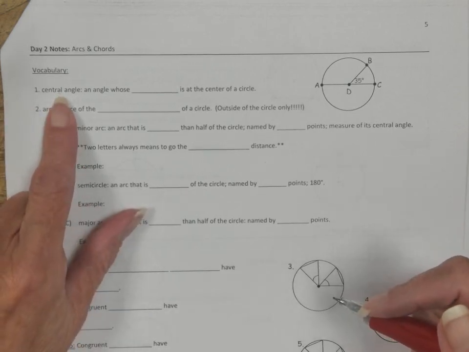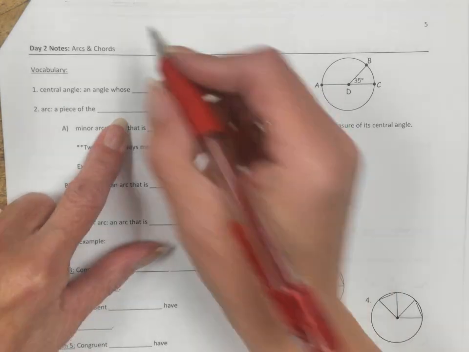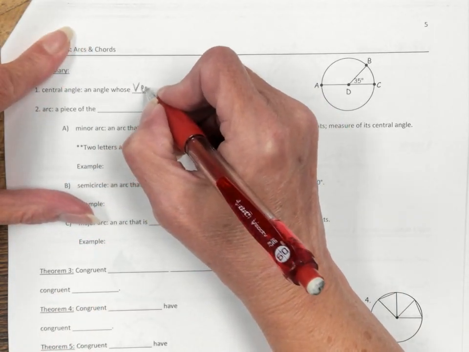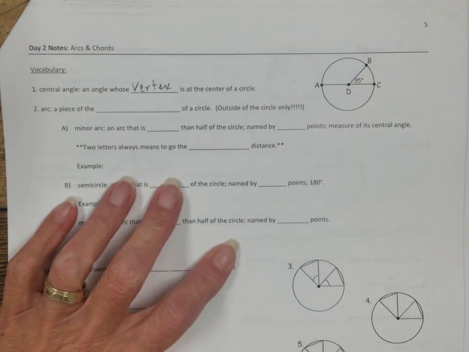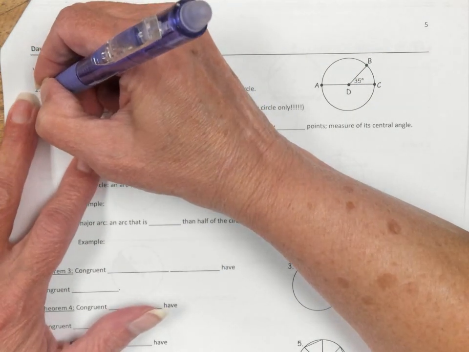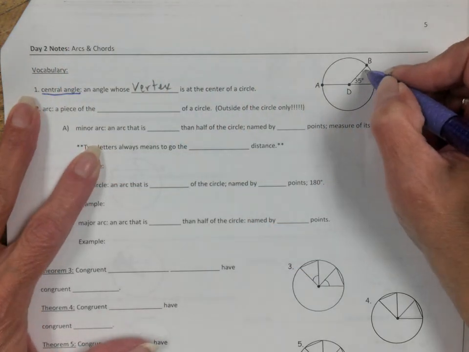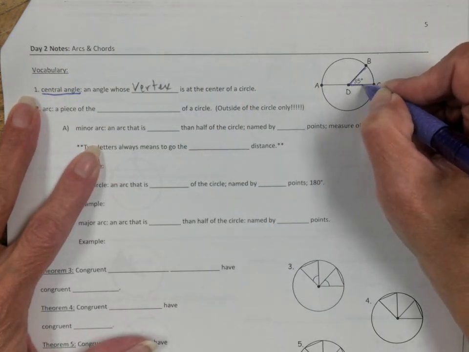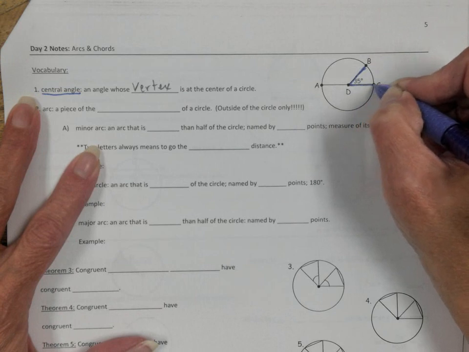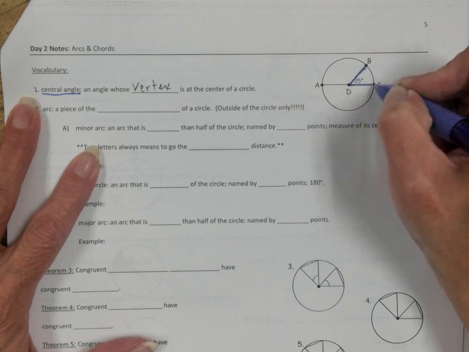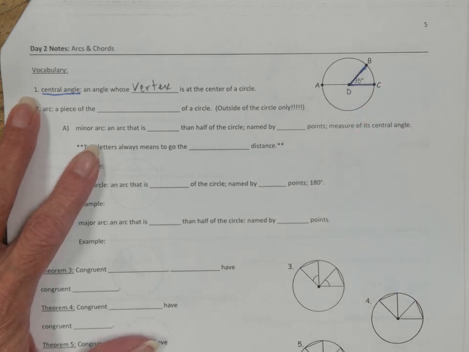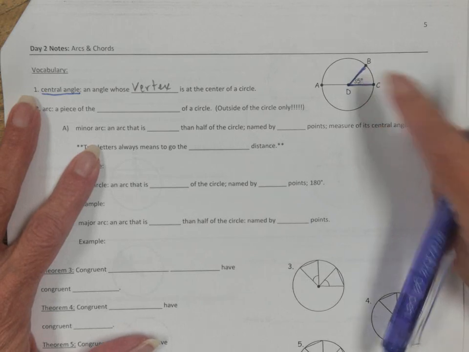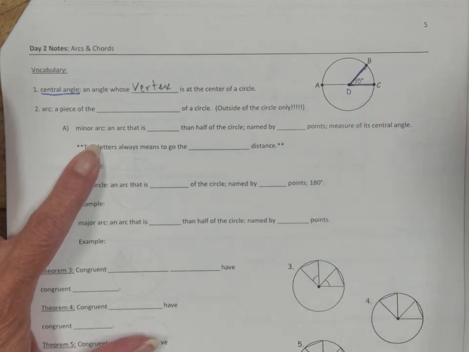Our first one is central angle, and it is an angle whose vertex is on the center of the circle. So I'm going to outline central angle in purple. And this is our central angle in our diagram. Boy, dog, cat, angle BDC is a central angle. Its vertex is at the center. We are told that the measure of that angle is 35 degrees.